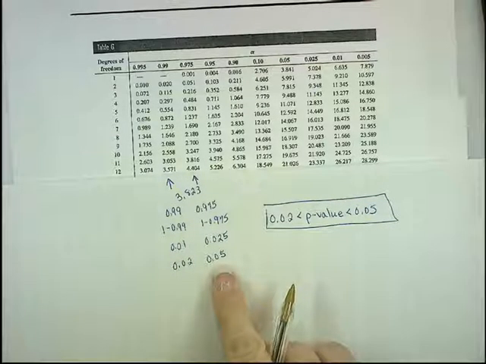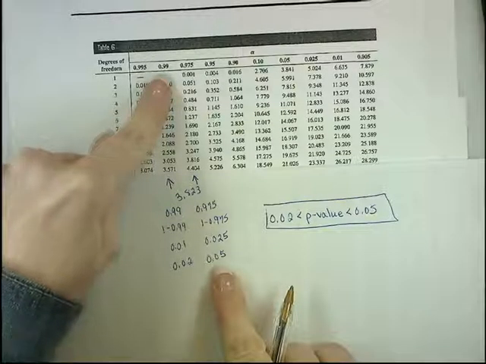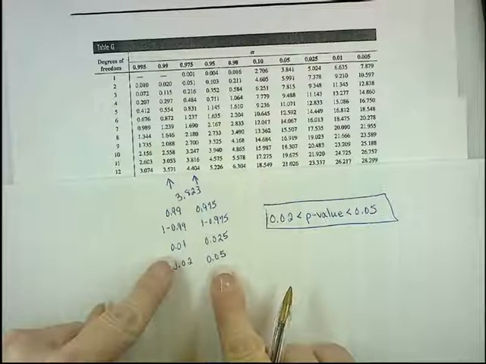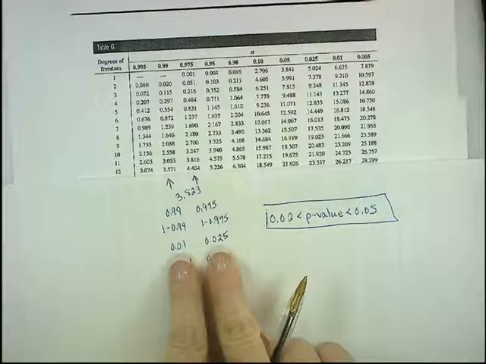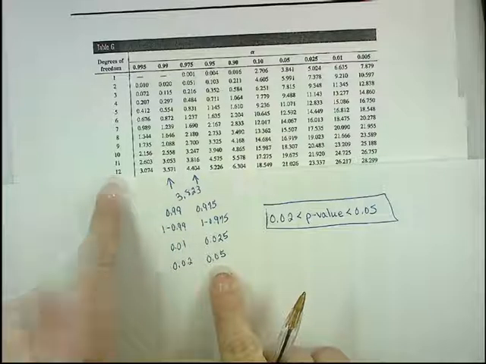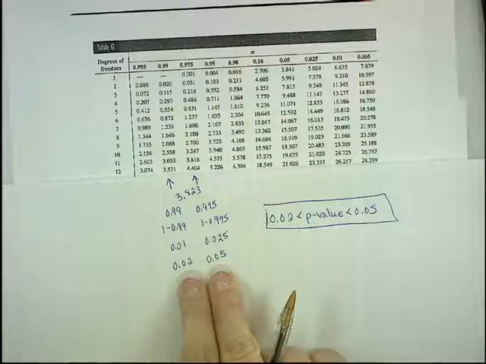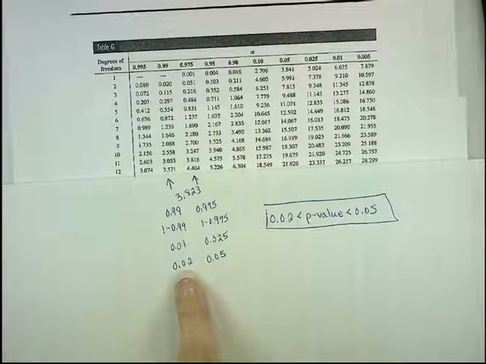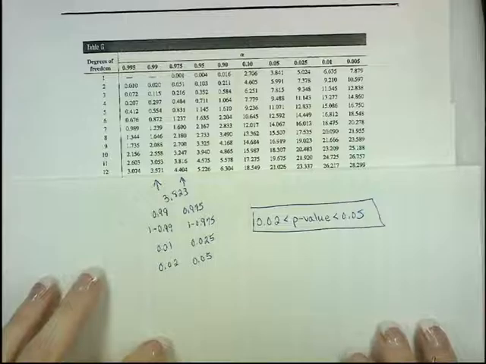You double. Not only do you subtract from 1, but then you double. When it was a left-tailed, this is what we got in number 7. But as a two-tailed, same test statistics, same degrees of freedom, double each. So 0.01 times 2, 0.025 times 2. Therefore, the p-value is between those two values. And I have a summary I would like to say about these p-value intervals.